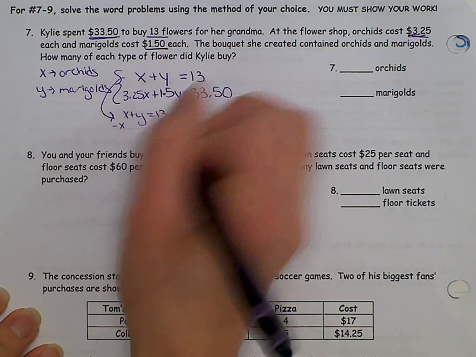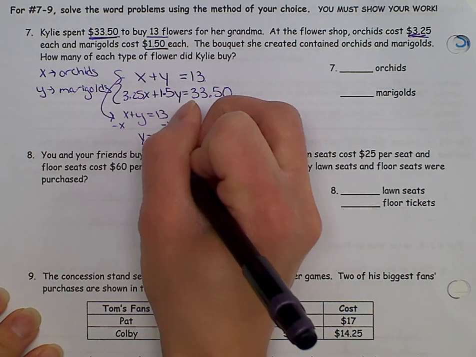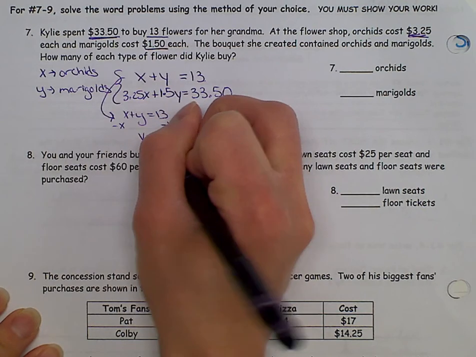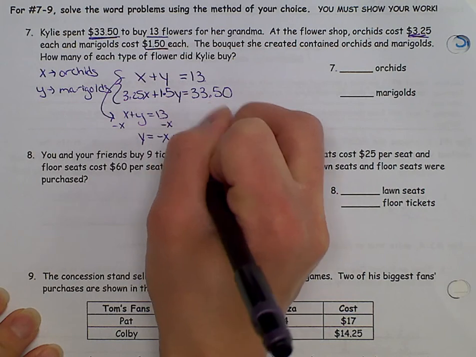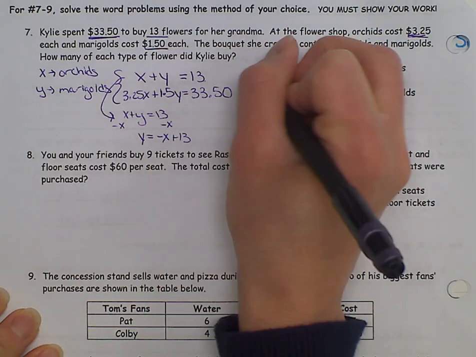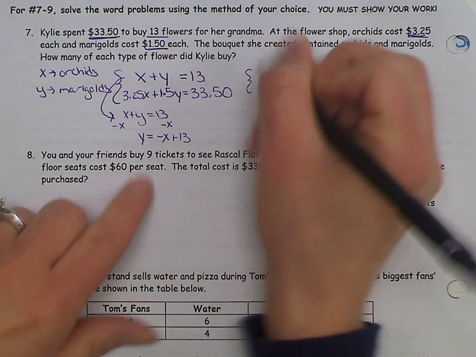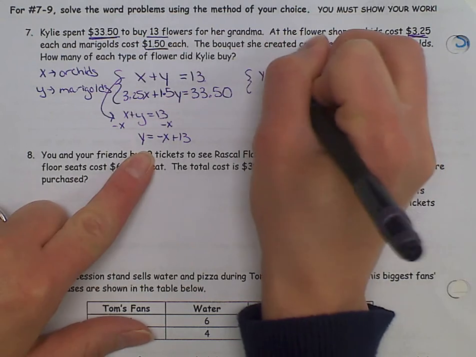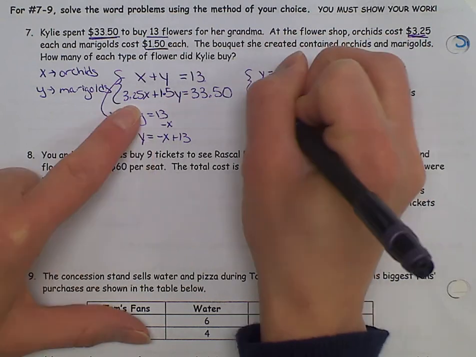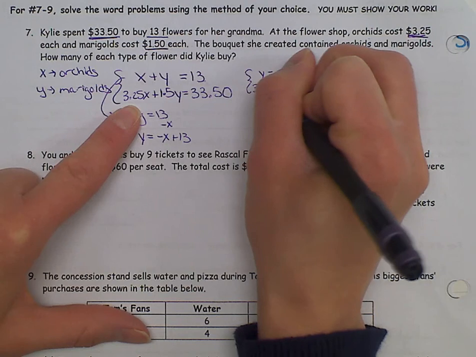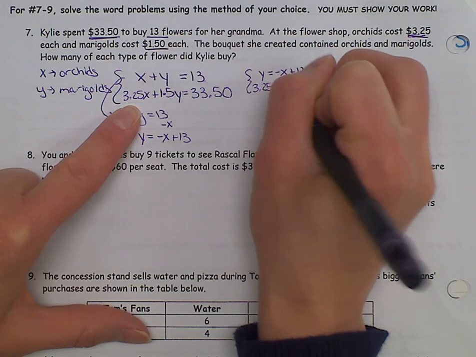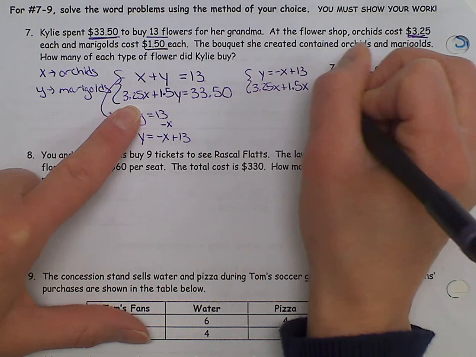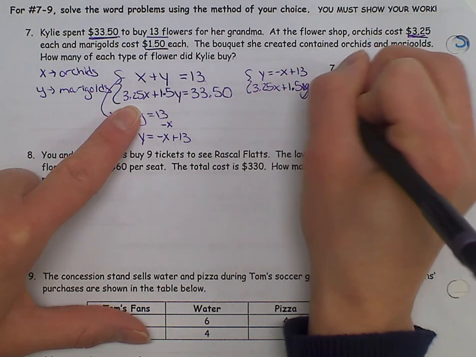You could, of course, subtract y from both sides as well. So my new system is that y equals negative x plus 13 and 325x plus 150, or 1.5, y equals 3350.